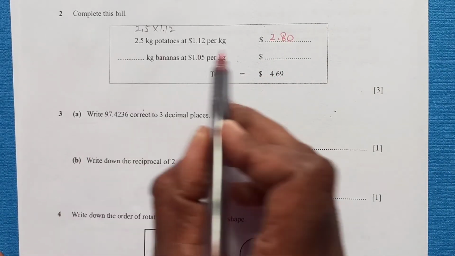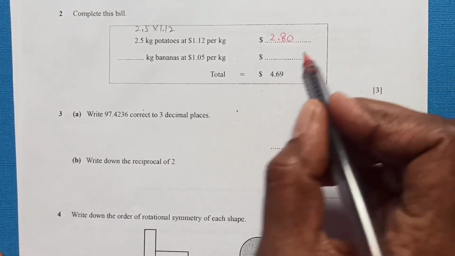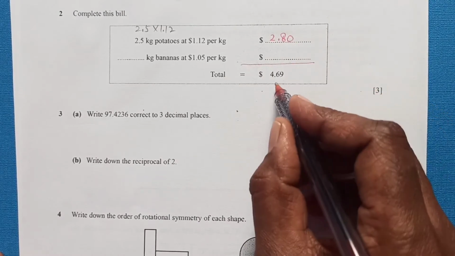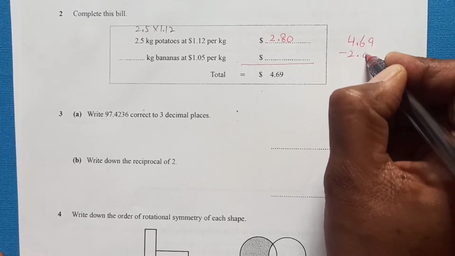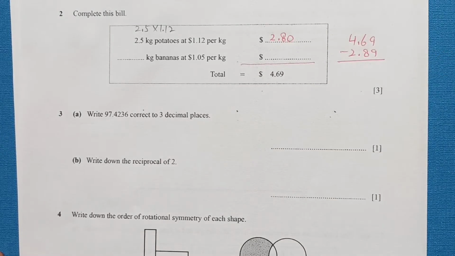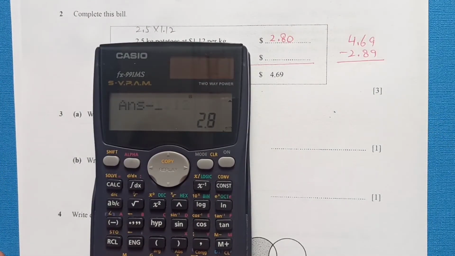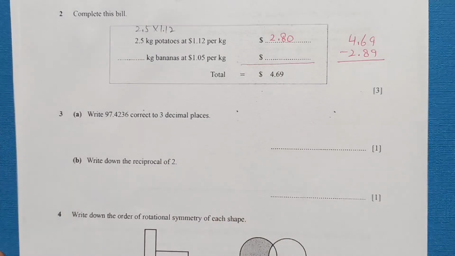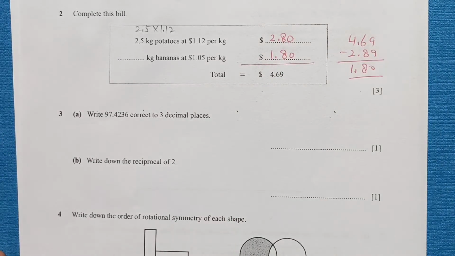Now we have two gaps here, but we need to fill this one first. You see this total is the total of this and this, and it is 4.69. So if we subtract 2.80 from 4.69, that will give us this amount here. 4.69 minus 2.80, this is 1.89. So now we are done with this.